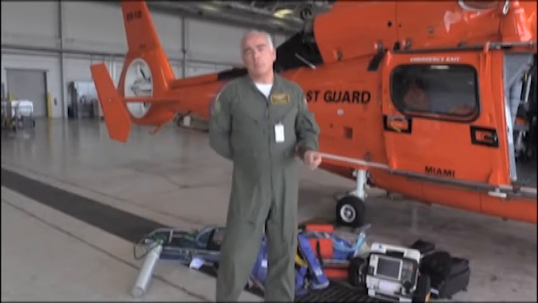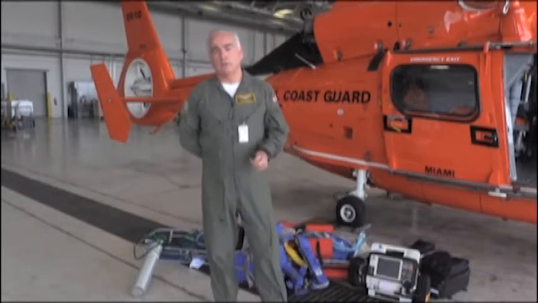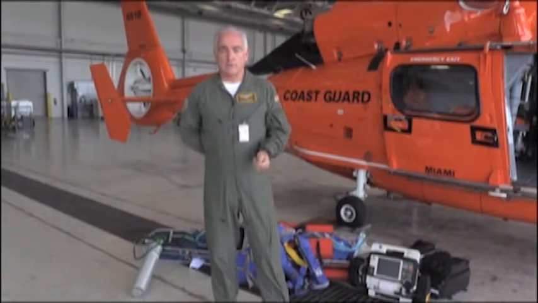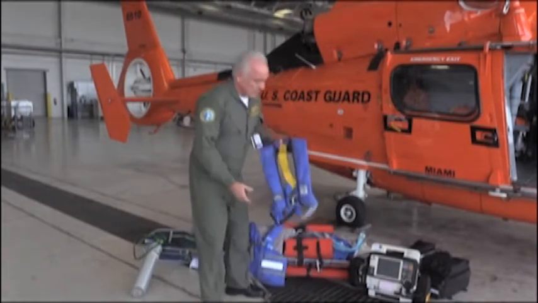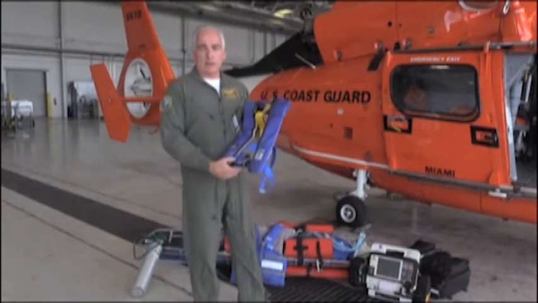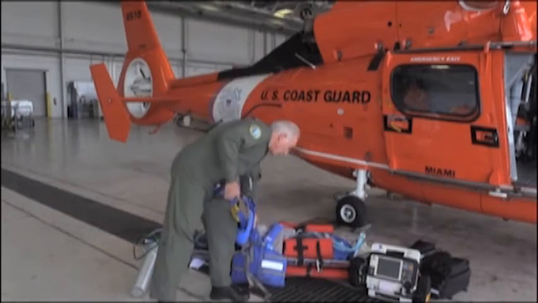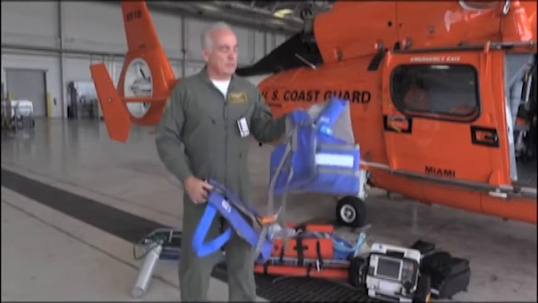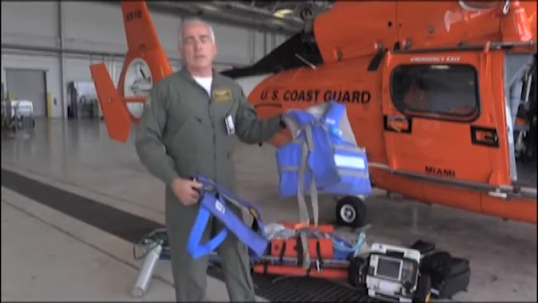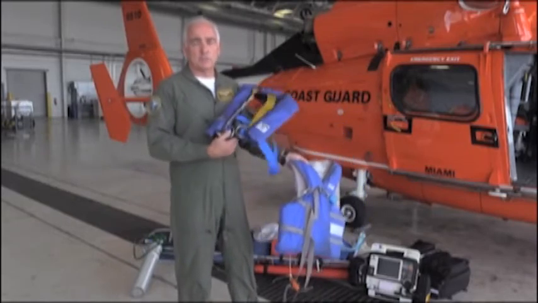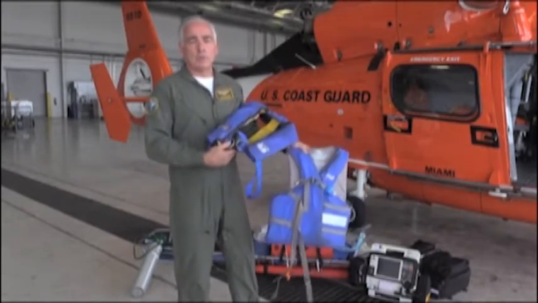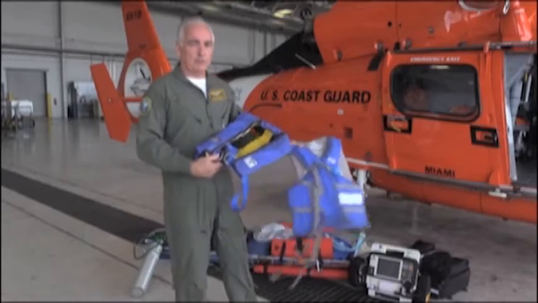And if you're going to be accompanying a patient in a Coast Guard helicopter, you need to be wearing some sort of life jacket. The type of life jacket you should be using is one like this, which is a manually inflating life jacket. You shouldn't be wearing one of these Stearns vest type buoyancy aids, because this will inhibit your egress from the aircraft if it goes down in the water. This will facilitate it.